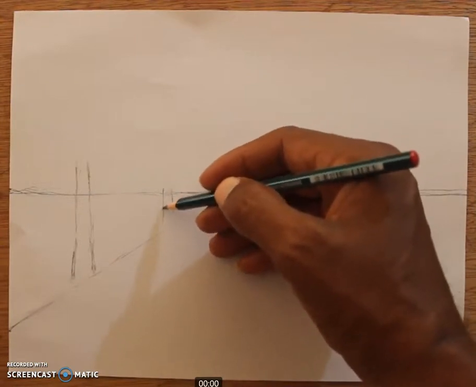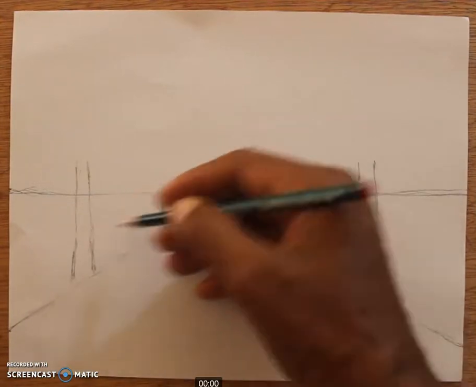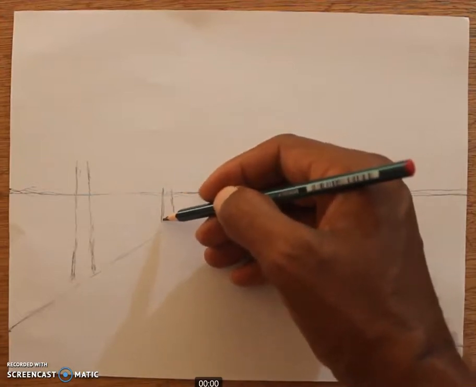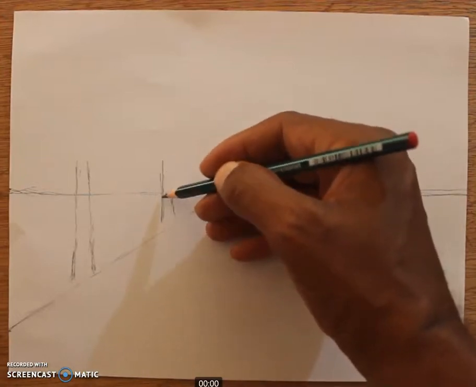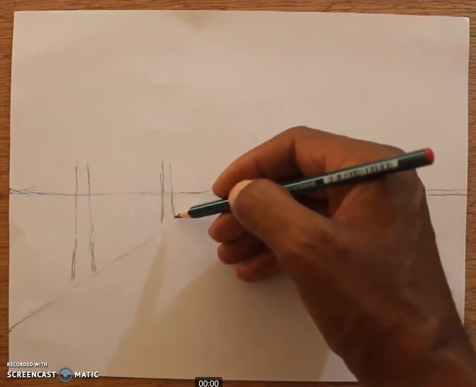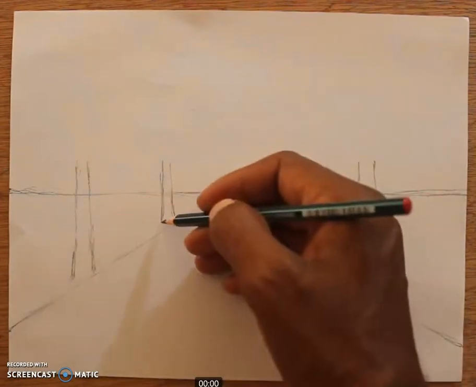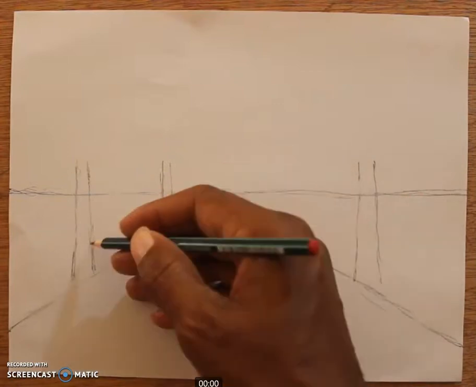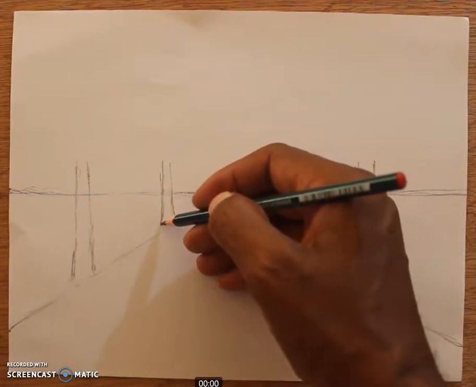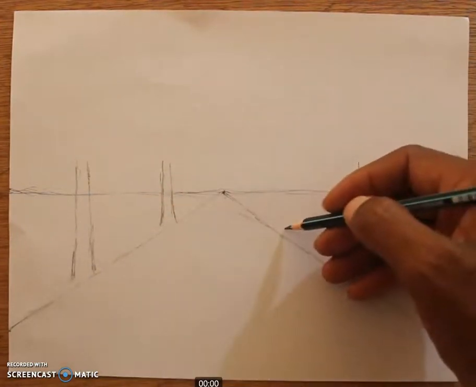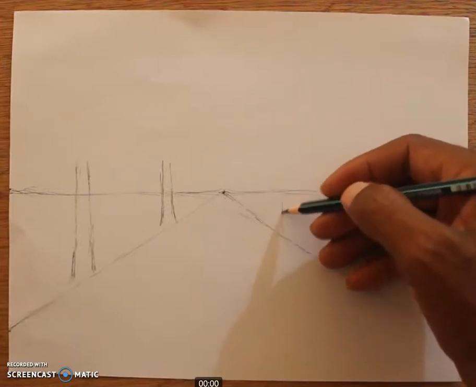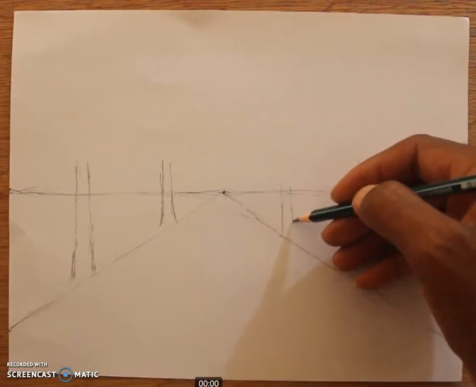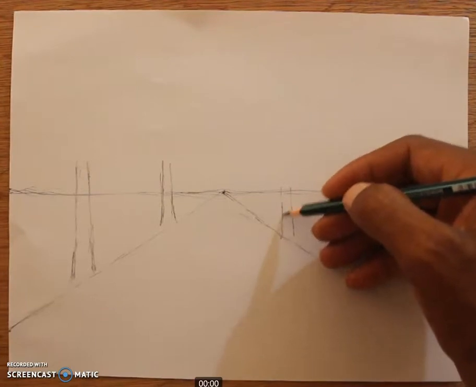Again, remembering that the base of the tree, and this one is going to be a little bit smaller because we want to create distance. So we cannot have the trees the same size. In order to create distance, we must make one bigger and one smaller. So as we move towards the distance, the trees become smaller.